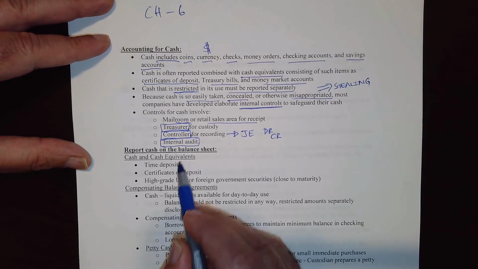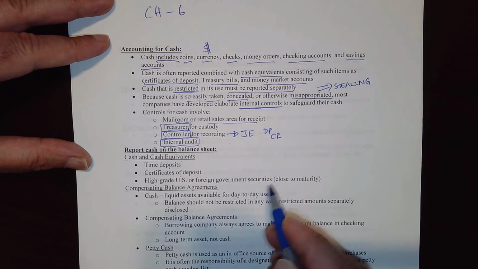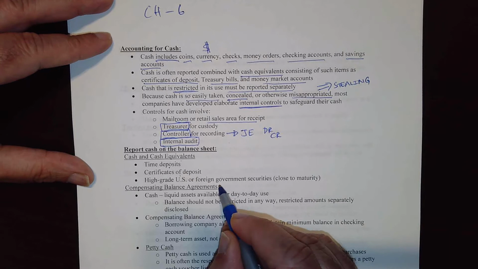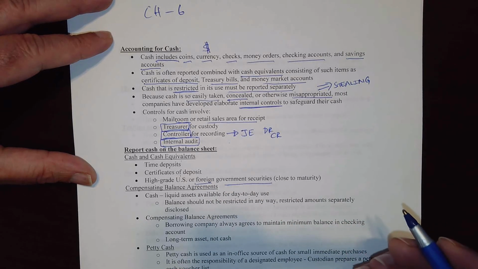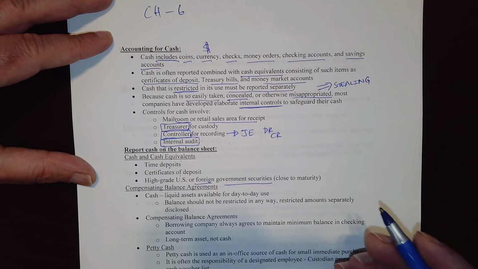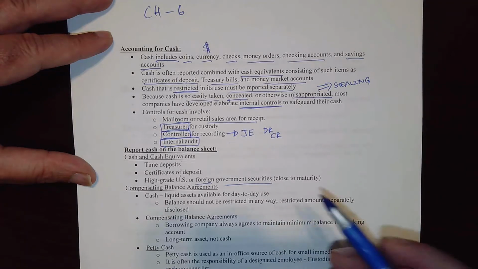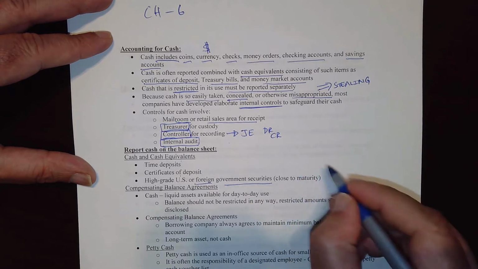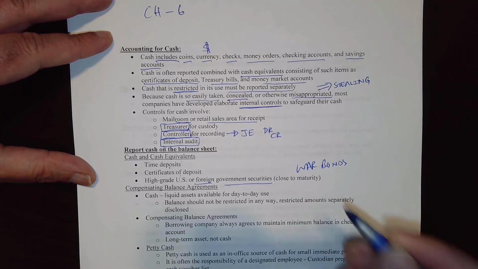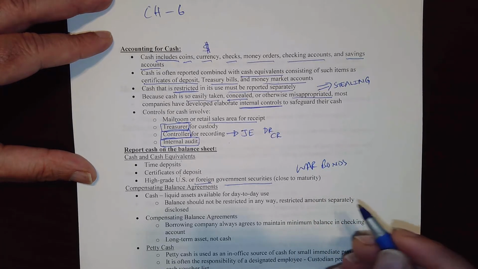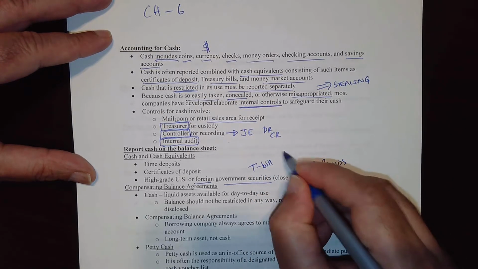Cash and cash equivalent, these are time deposits, certificate of deposit, and high grade US or foreign securities. So what are foreign or government securities? T-bills, T-bonds, US T-bills, US T-bonds are government securities. There are other bonds, other government securities too. For example, war bonds. Usually we introduced these things during World War I and World War II. Government securities, usually T-bills, T-bonds.